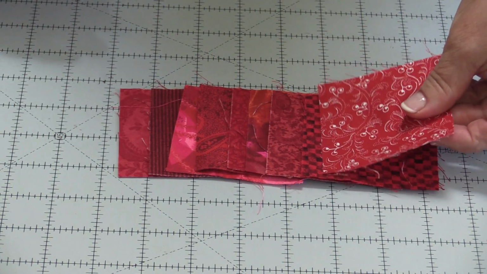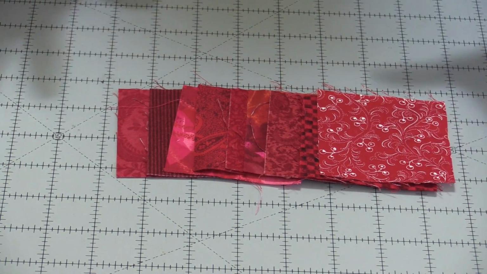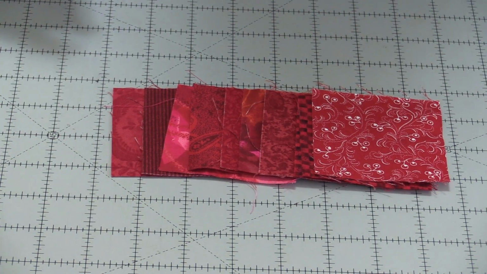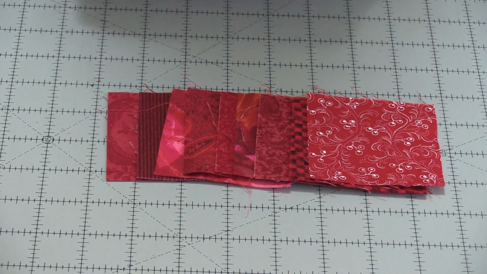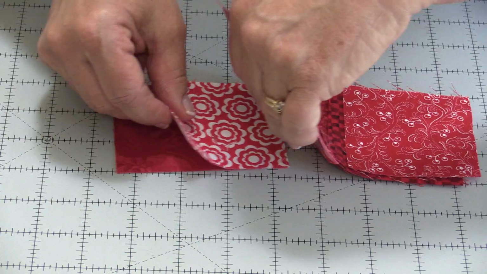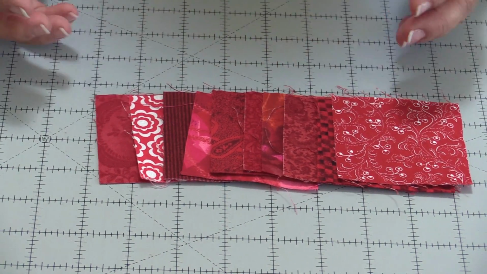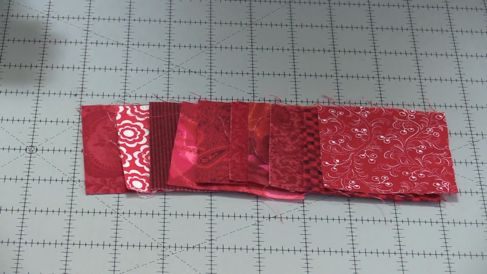So I can add another fabric into my pile, and all of a sudden things are starting to change. Now I'm getting a little bit of swirl, a little bit of activity in my print, and I'm going to go really wild on you here. I'm going to throw that in, and all of a sudden it's starting to pop.